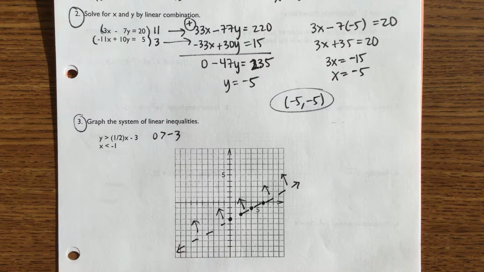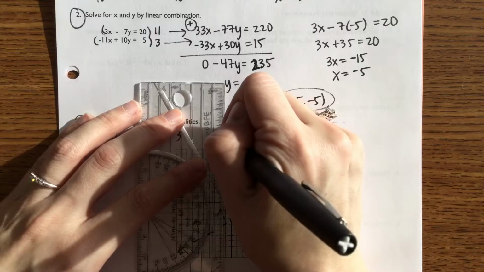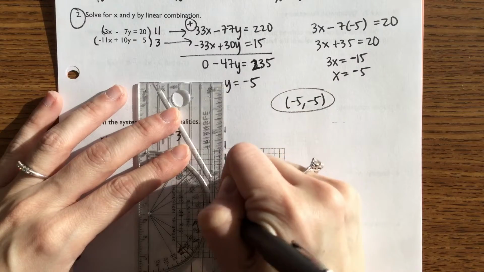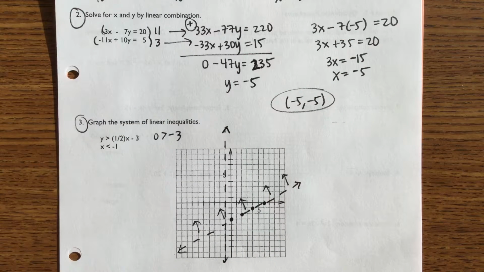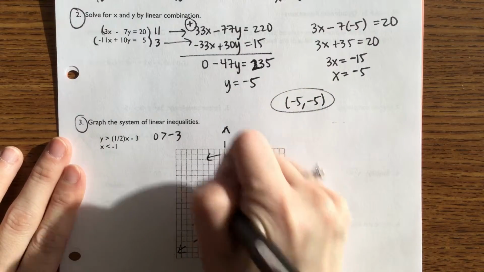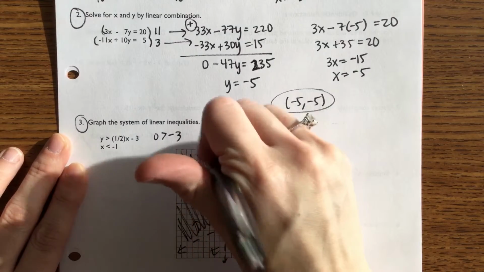Okay, x is less than negative 1. Horizontal or vertical line? Vertical, up and down, going through negative 1. Which way am I going to shade, left or right? To the left. Less than negative 1. Less than is to the left. Lastly, make sure you shade where all the overlap is.